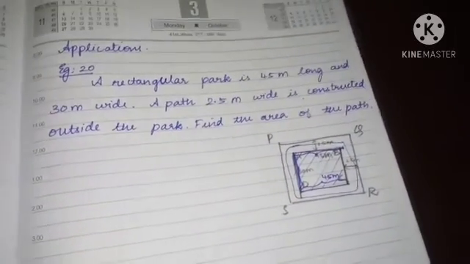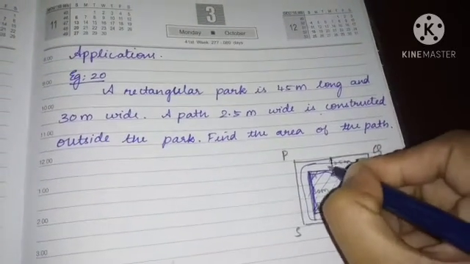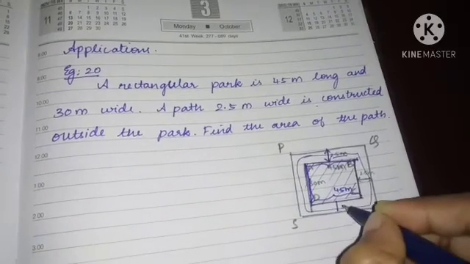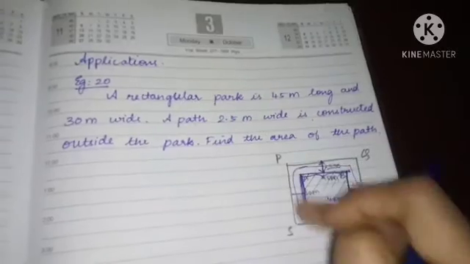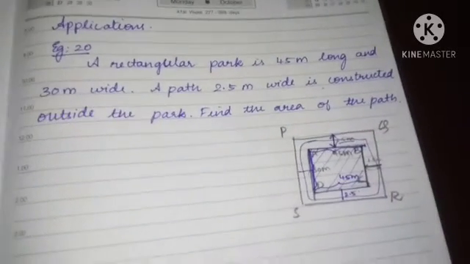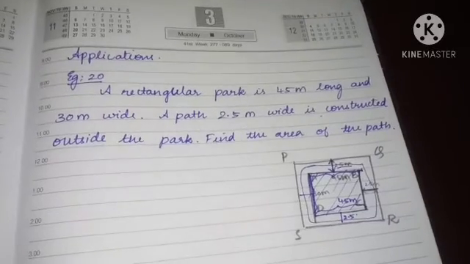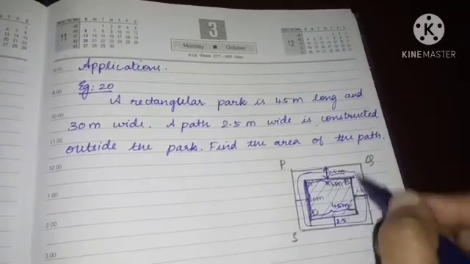That is the width, children. It is 2.5 meter wide. So this is 2.5, here also 2.5, here also 2.5, everything is at a 2.5 distance only. Okay. So now we should find the area of the path.